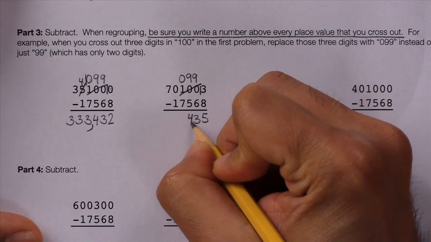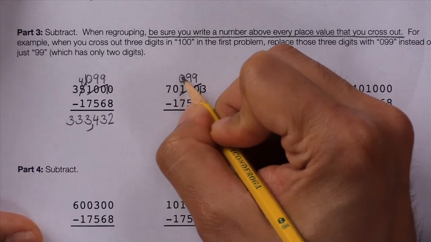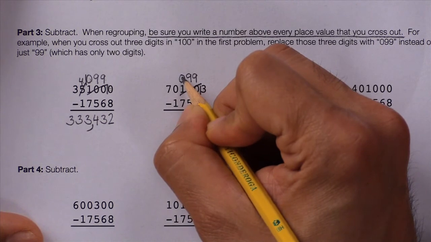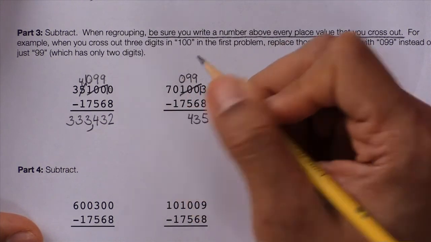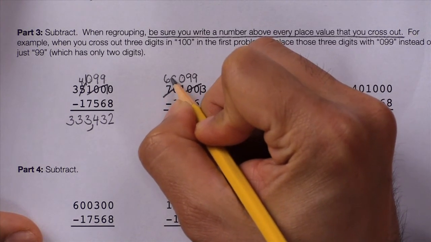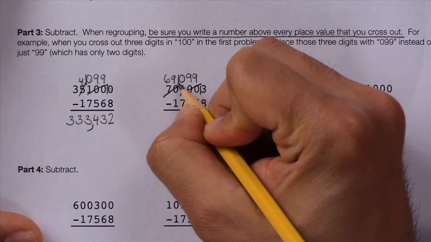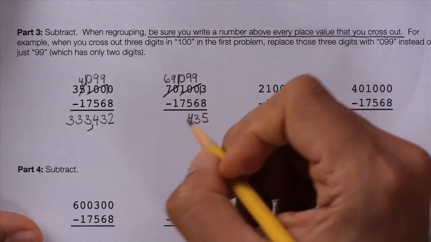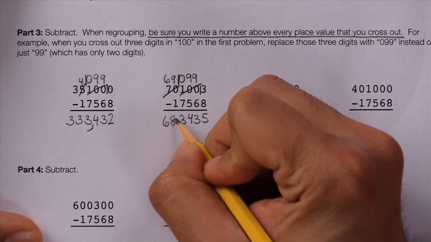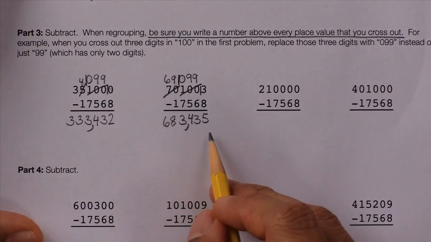3, 4. Here's 0 minus 7, which we can't do. Touch and protect. Look to the left, and what do you see? I see 70, so we're going to cross it off. Count backwards. That gives us 69. How many times did we count backwards? One time. 10 minus 7 is 3. 8 and 6. Write your comma. 683,435.